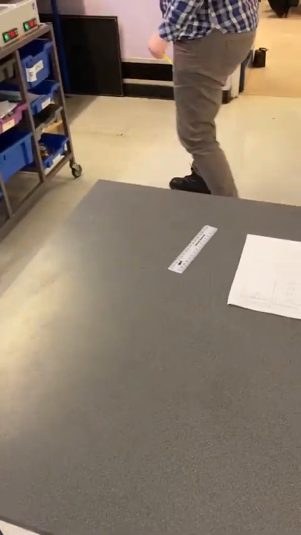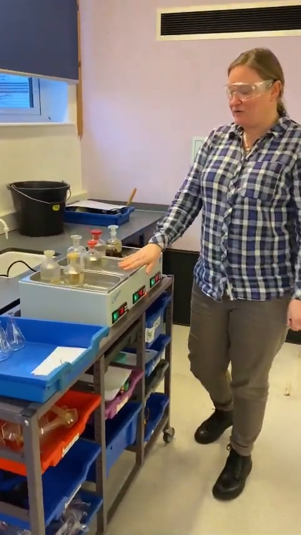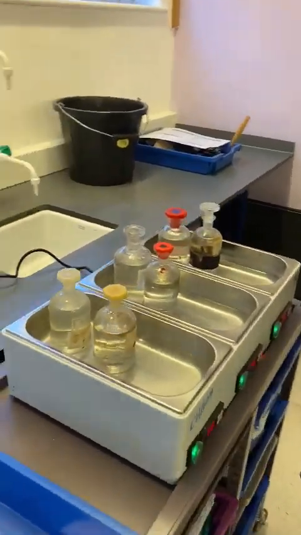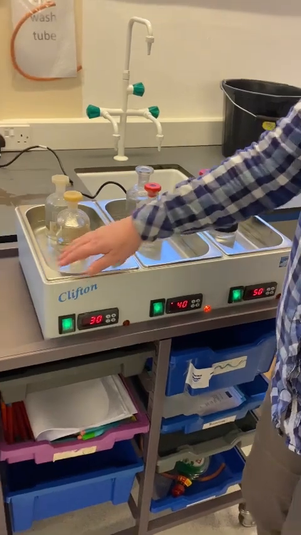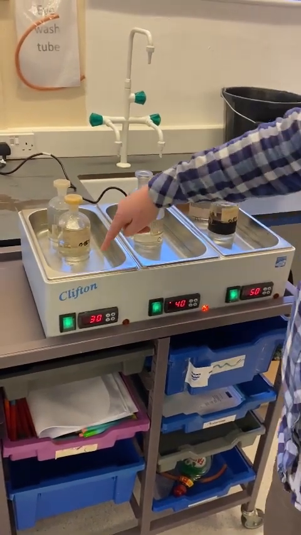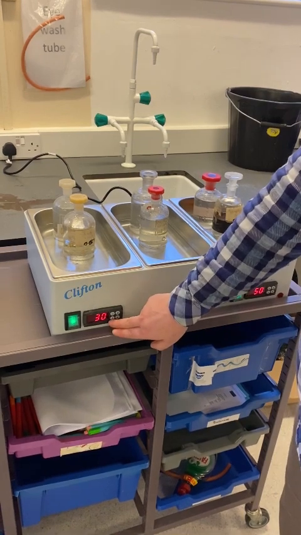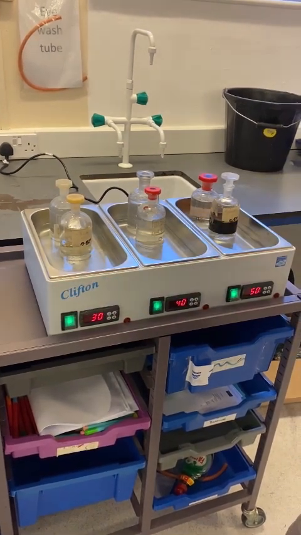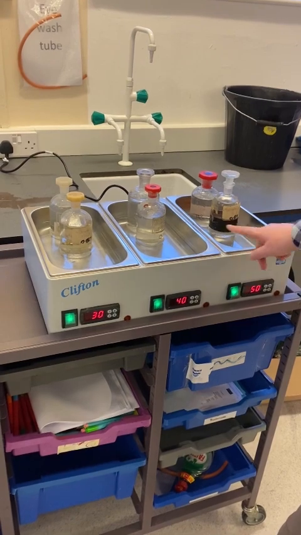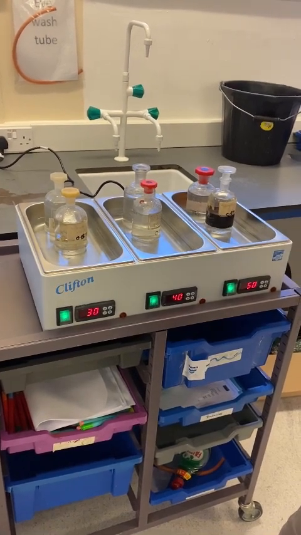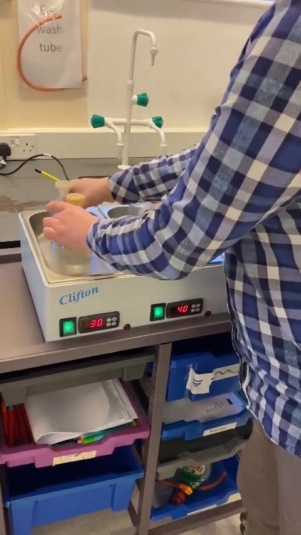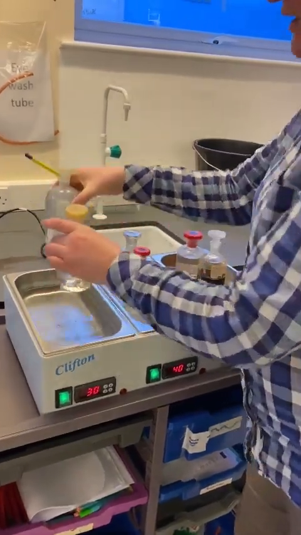Okay, so how do we get our hydrochloric acid and our sodium thiosulfate at different temperatures? We use this piece of equipment here, which has got water in here, and then there's a little heating element here, and then we can set the temperature, and it's called a water bath. So this is 30 degrees Celsius, 40 degrees Celsius, and 50 degrees Celsius. So I'm going to take out my sodium thiosulfate and my hydrochloric acid.